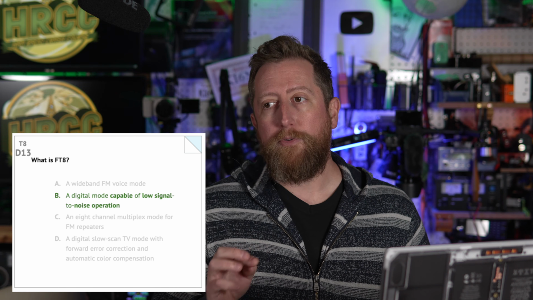So FT8 can hear FT8 signals down into the noise well past what human beings can do. That allows for extremely long distance contacts over the digital mode when connected to your computer.